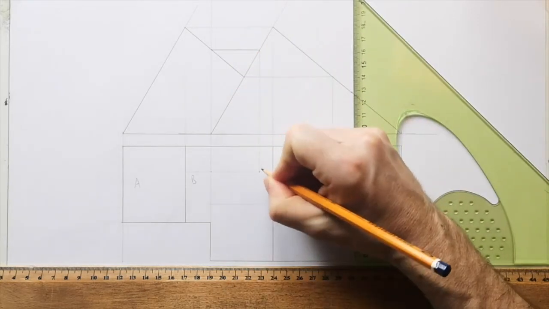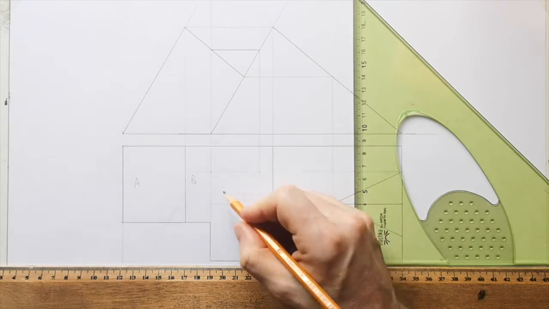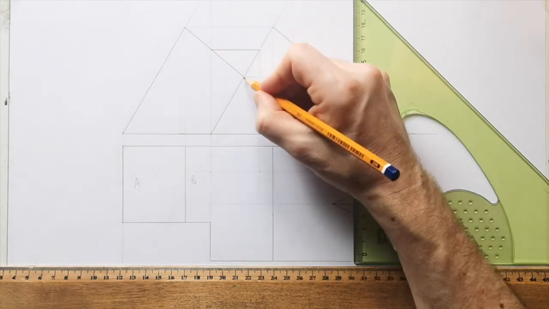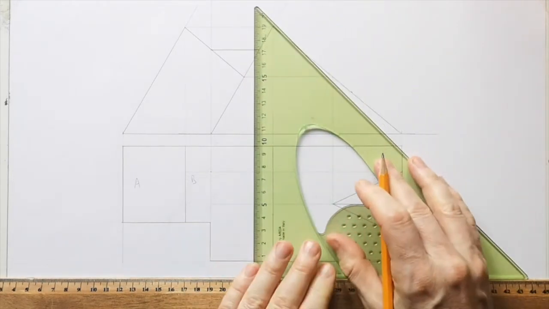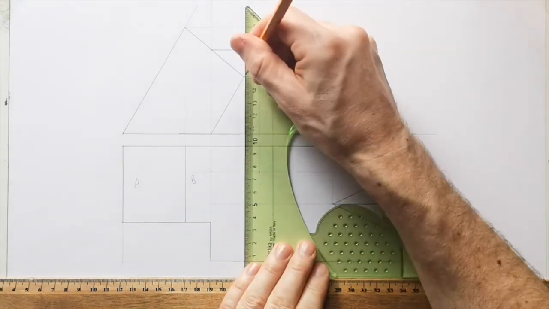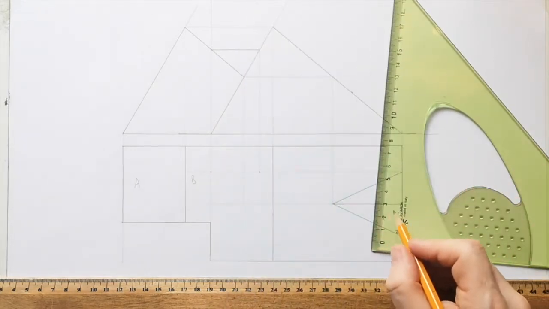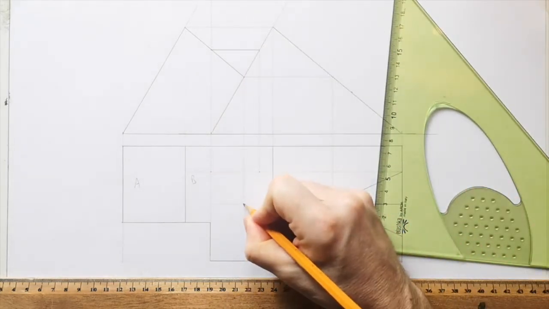Okay, so there's another little bit of E, and they're going to meet somewhere down here in the valley, and they're going to meet where this guy begins to come down. So actually it's just there, so I can see the point. So let's project that straight down. Alright, and we know that that point is along the line here.